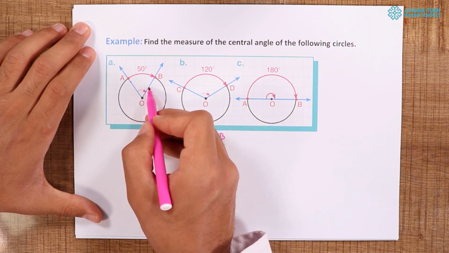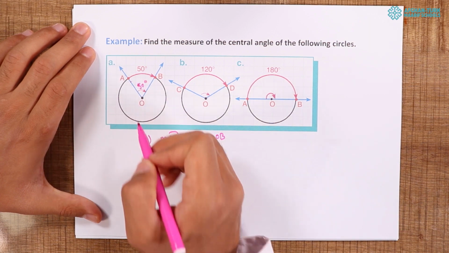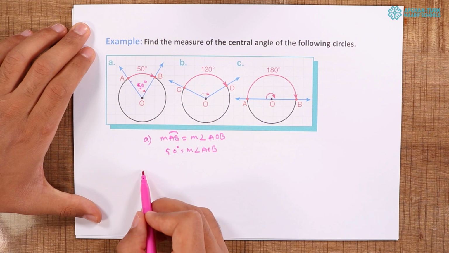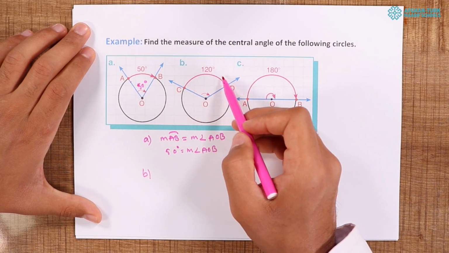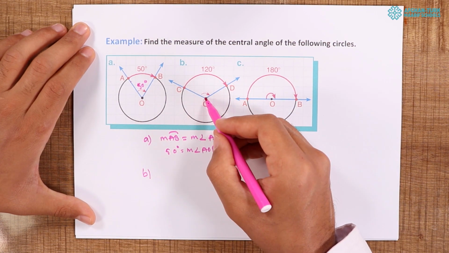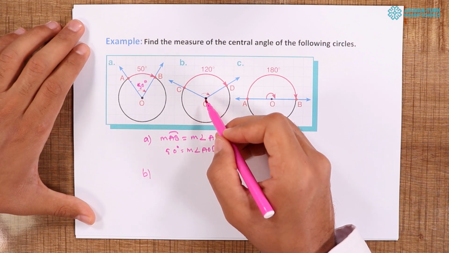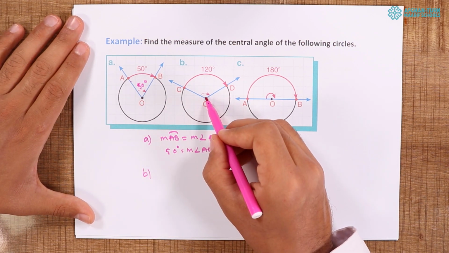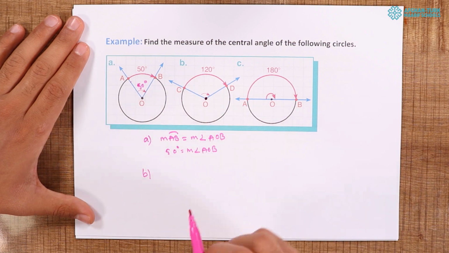Okay, so in here it's also 50 degrees. Look at the second example, 120. Okay, we have an also central angle. What was a central angle? An angle with its vertex in the center of the circle.